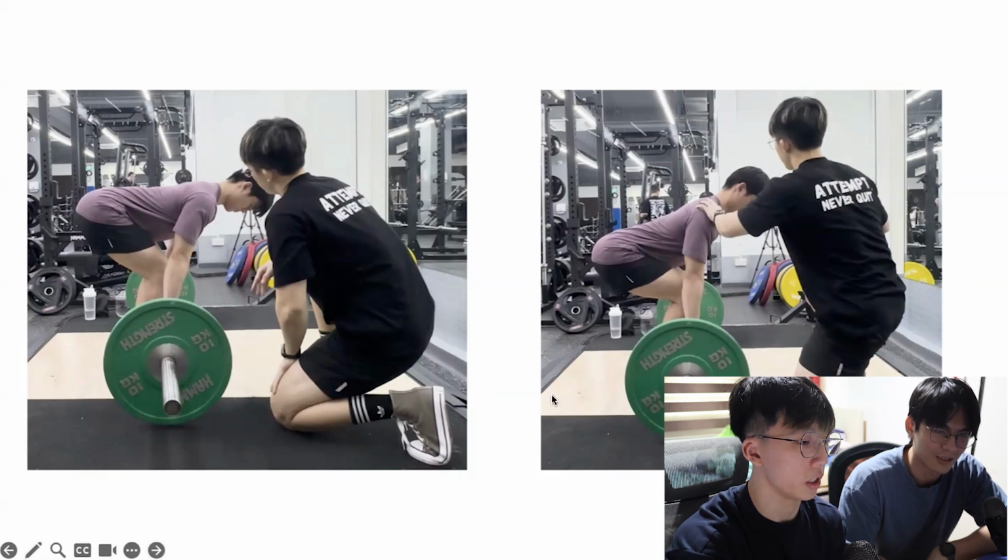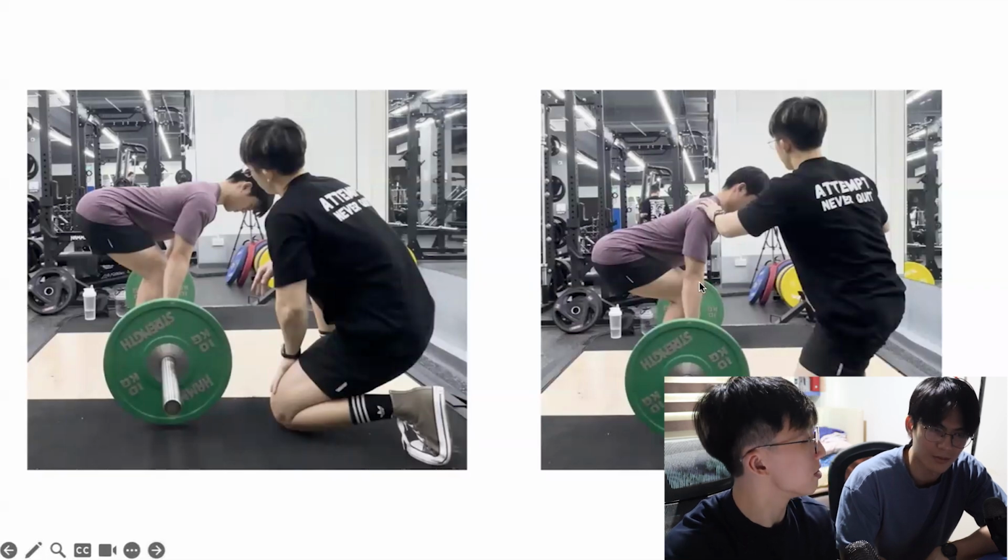Why? Because when you are so over the bar, you're more inclined to use your hamstring and your lower back muscles. Even though I say those are the correct muscles to use, if you sit back more, one muscle you can engage more is your quads.